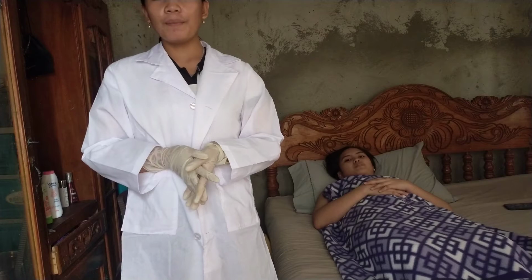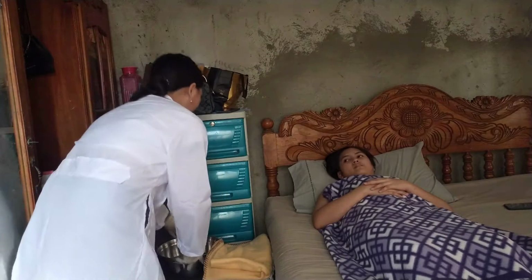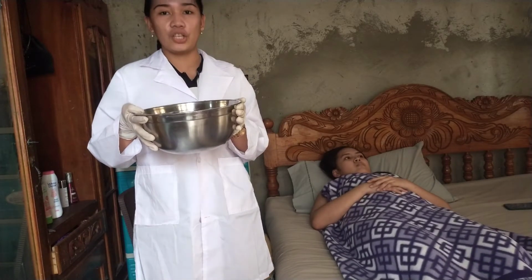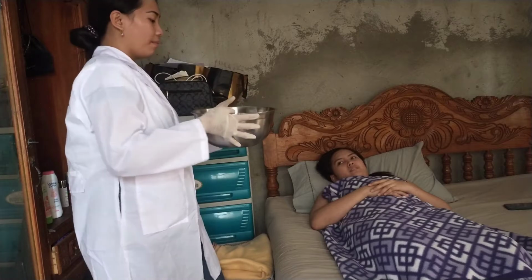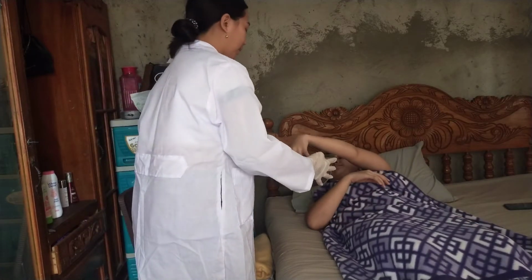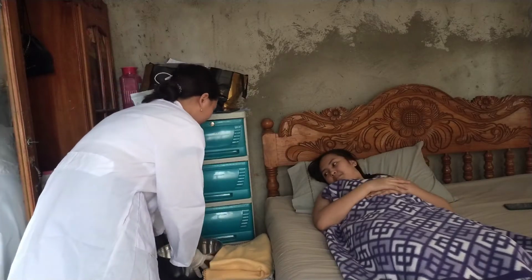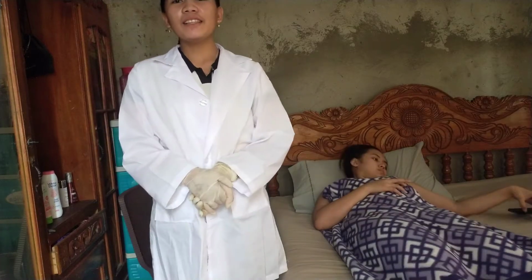So after removing the patient's gown, now I have here the wash basin with warm water. It's about two-thirds full and 43 to 46 degrees Celsius. But first, let me ask the patient if it is too hot or too cold for her. Ma'am, let me take your hand, please. The next thing to do is to remove the pillow from the patient's head and place a bath towel under my patient's head and over his chest.